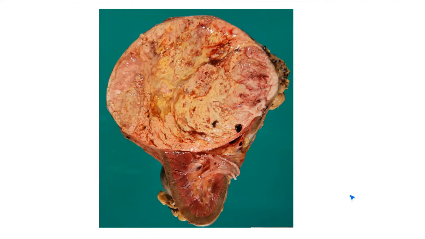So apart from renal cysts, could they have cysts anywhere else? Not so much in the adrenals. There's not cysts. Well, where else could they have cysts?